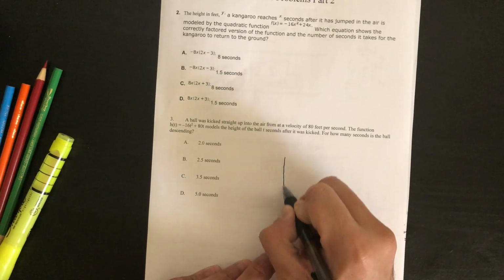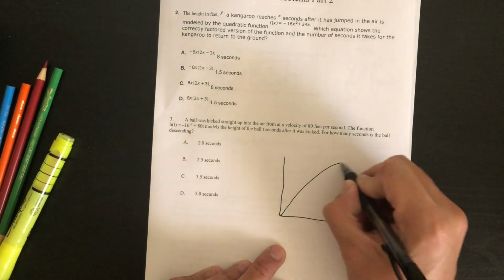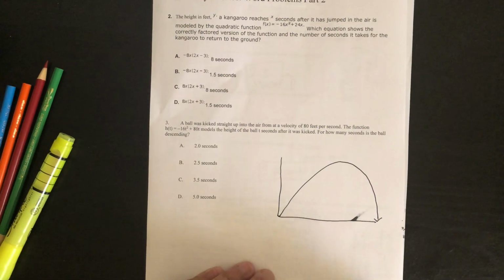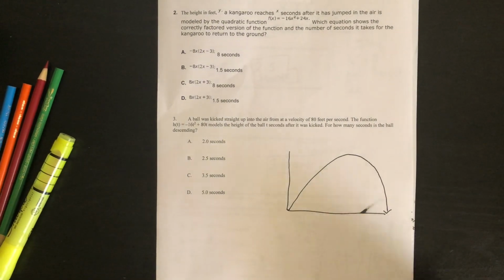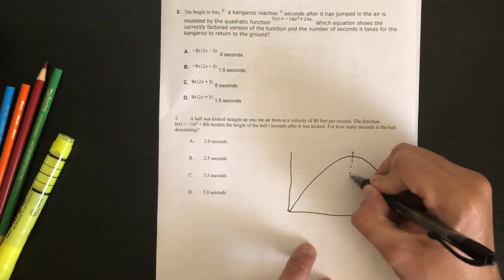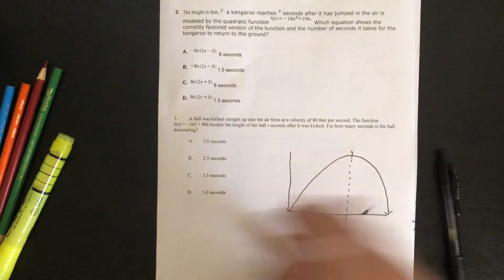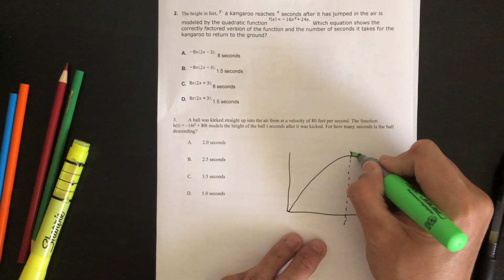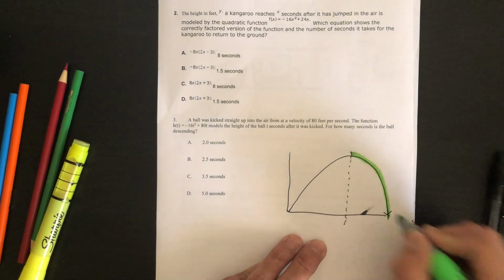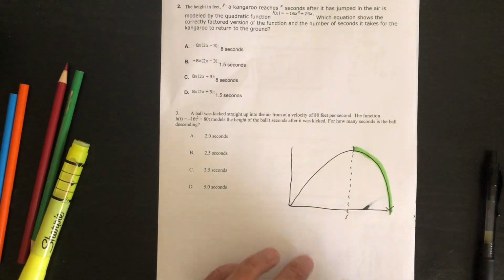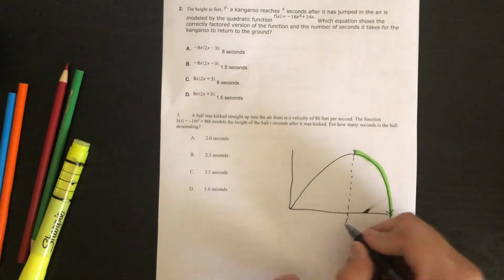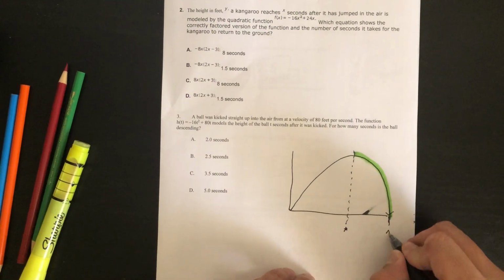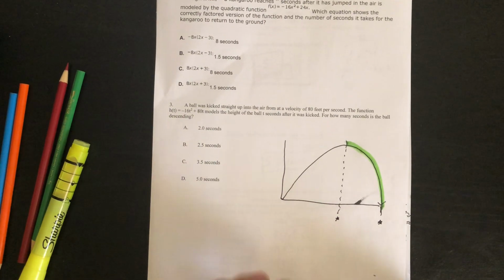So we know that my graph might look something like this, because if it's going up and then down, it's going to look something like that, okay? So they're wondering for how long was it going down, okay? So we know this is the highest point, and after this turning point it's going to be falling back to the ground. So they want to know how long is that, okay? So they want to know from this point to this point, what is the amount of time?